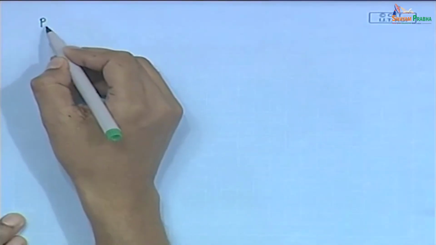Okay, next we will discuss the second controller, that is PI controller, proportional integral controller.